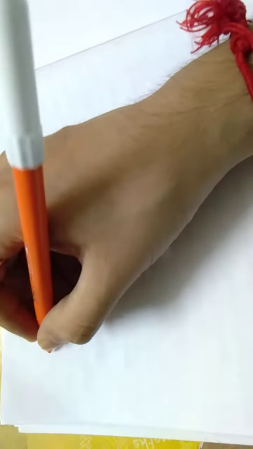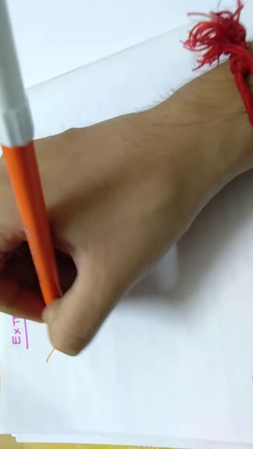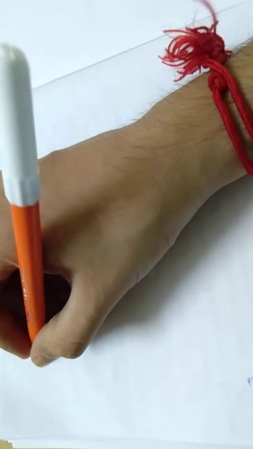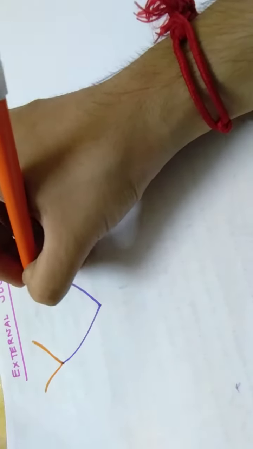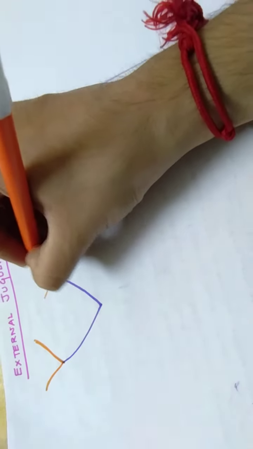Like a W. Okay, now in the upper part we have two branches like this, and in the middle also we have two branches, right?